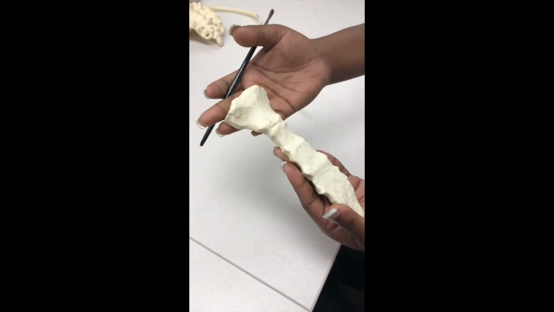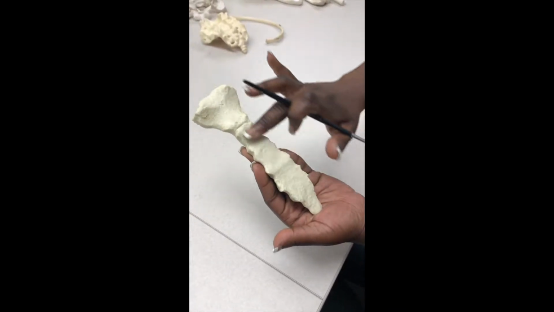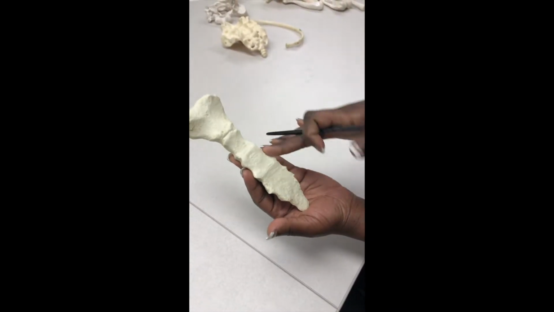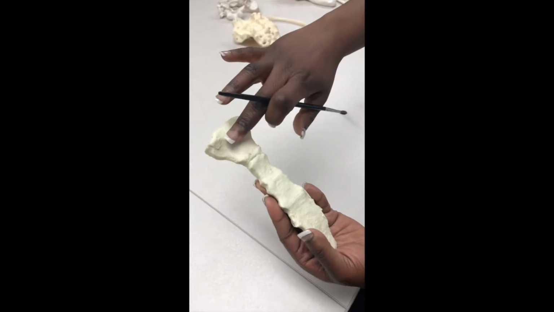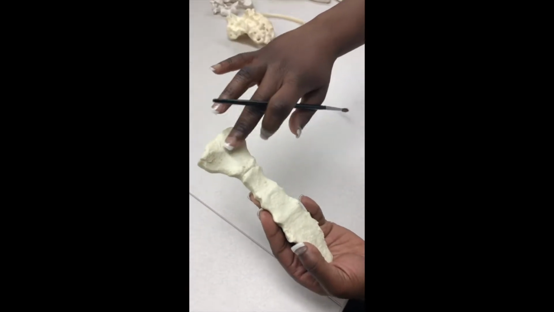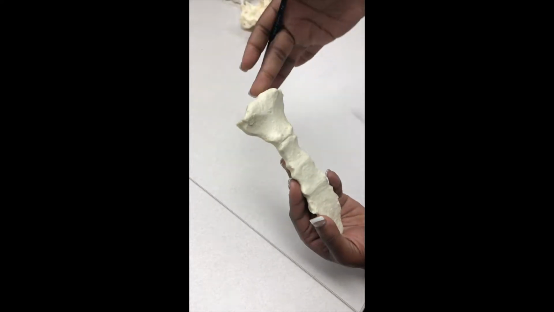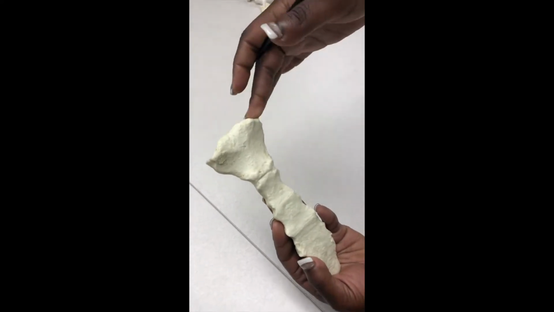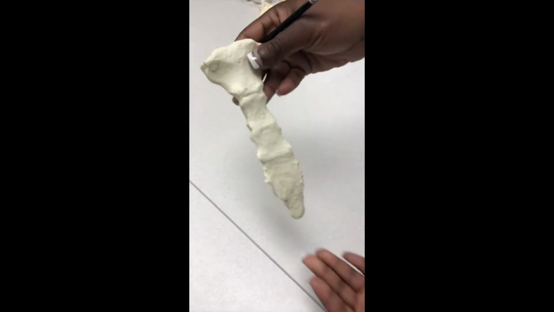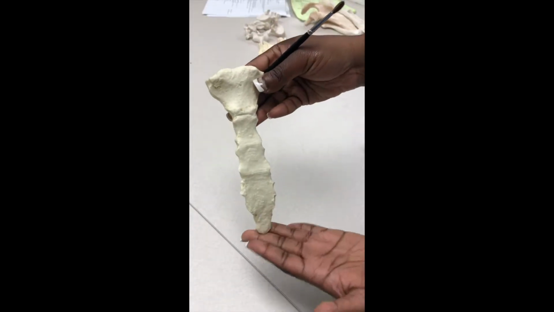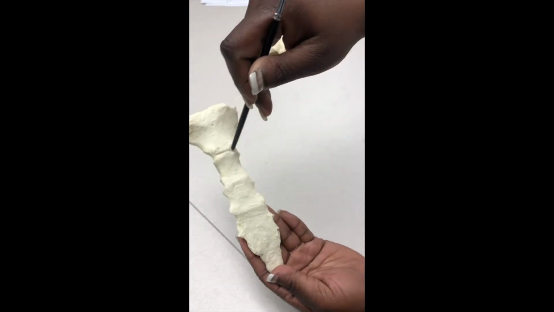This is the sternum. This is the body with the costal notches. This is the manubrium. This is the jugular notch in the center. This is the clavicular notch, which is here. Then this is the xiphoid process at the bottom. And this line here is the apex.